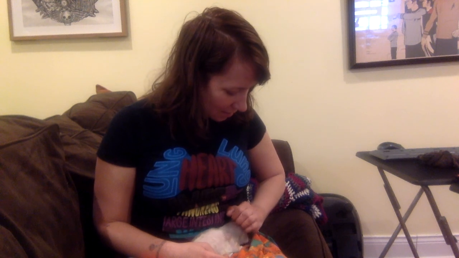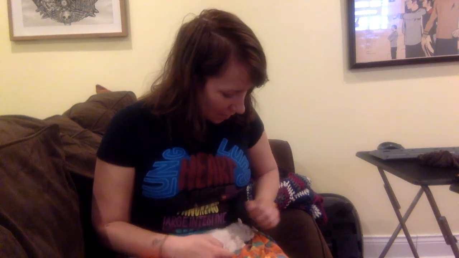Hey, here's some rat content like I promised. This is Theo in my lap. Theo is my oldest rat. He is over 3 years old. A rat's typical lifespan is like 2.5 years. It's kind of strange for a rat to live this long. He's a very, very good boy. This is Theo. Hi, Theo.